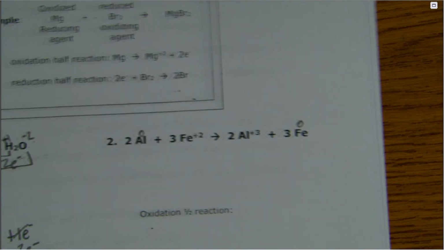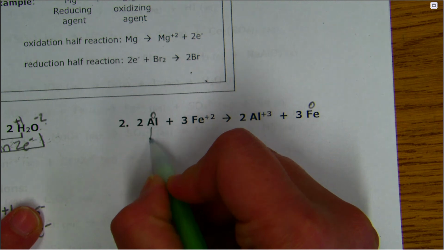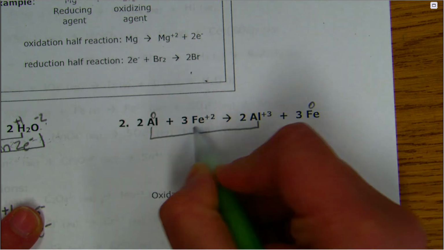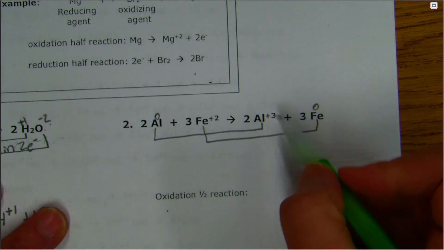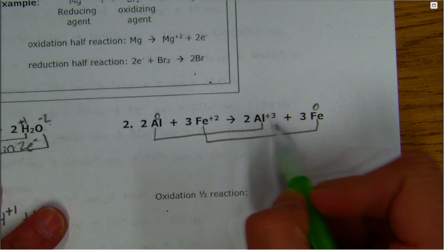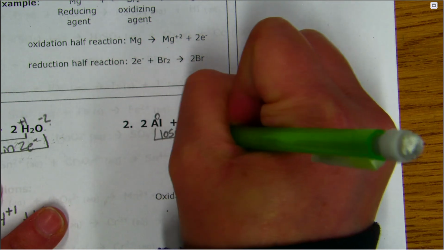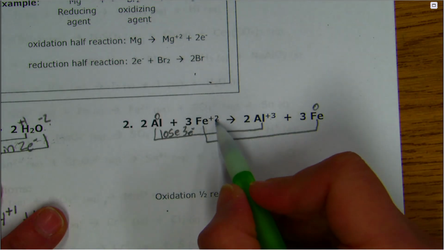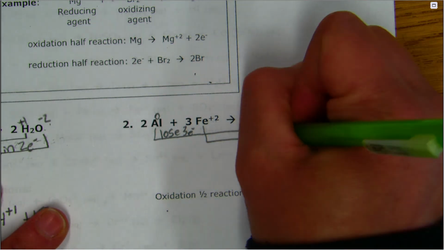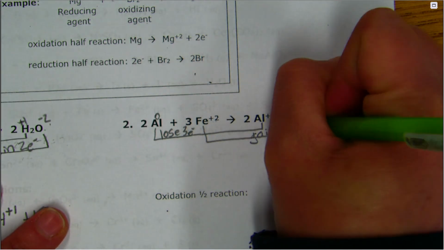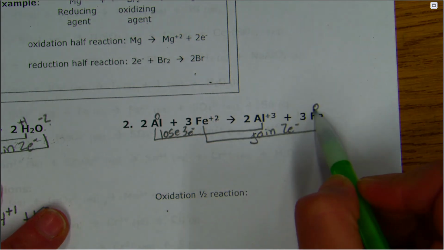All right, let's try number 2. Aluminum, iron. All right, so aluminum is going from a 0 to a +3, so that means it has lost 3 electrons. Iron is going from a positive 2 to 0. That means it has gained 2 electrons, because a positive 2 and 2 negatives does equal 0.